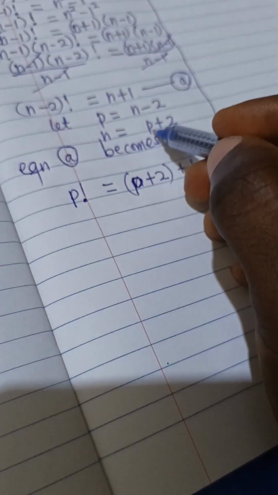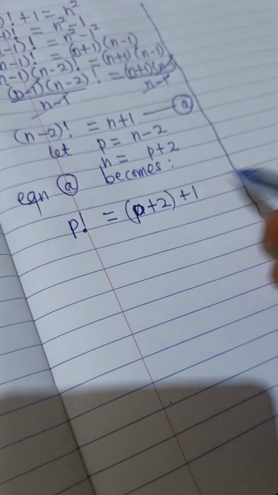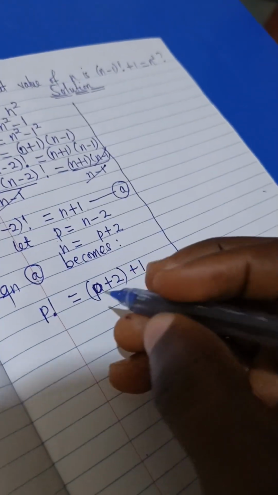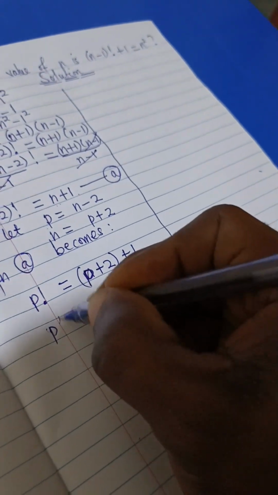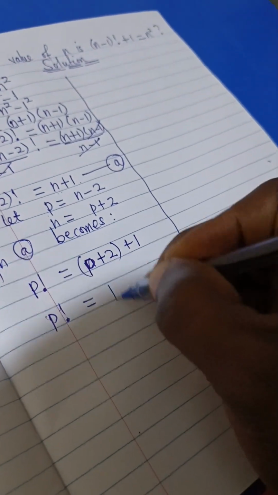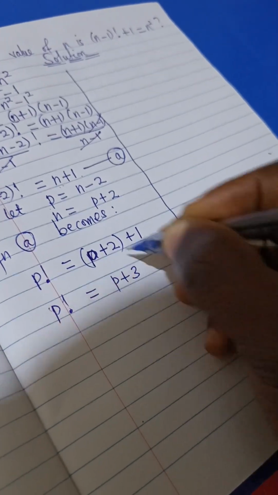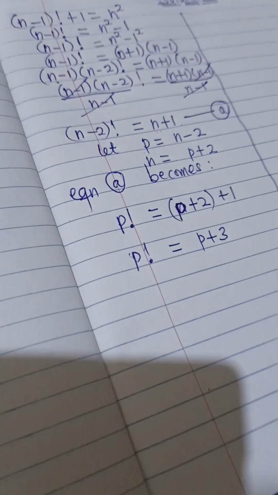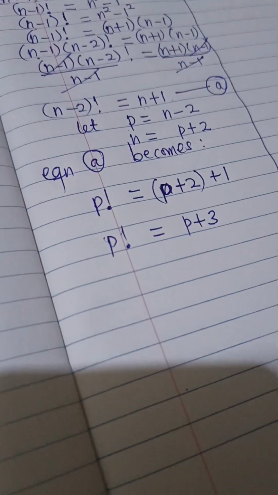So I replace that with p plus 2, then plus 1. Everything plus 1. Don't forget, n itself is p plus 2, and so plus 1 will be added. Then here I get p factorial equals p plus 3 when I simplify the right hand side. So that gives me p plus 3.